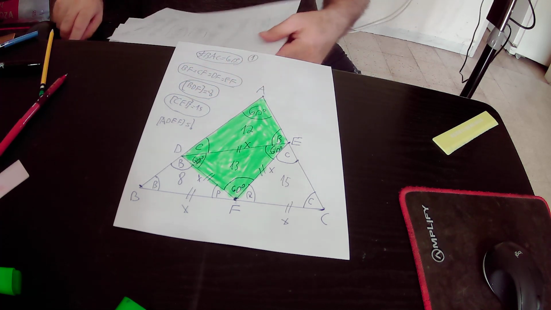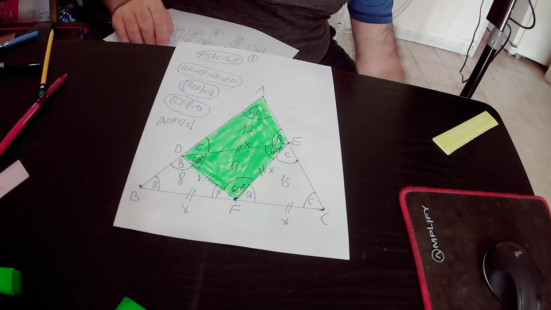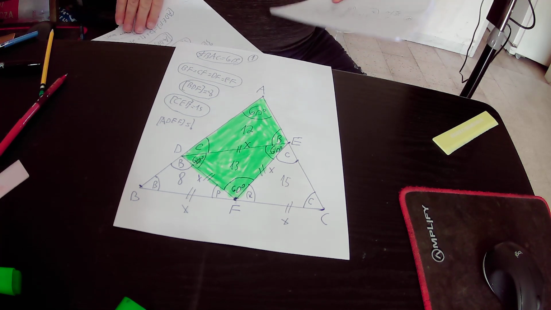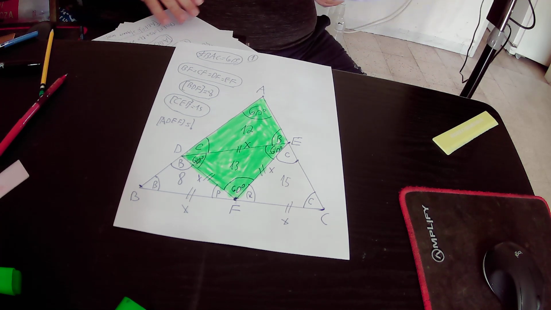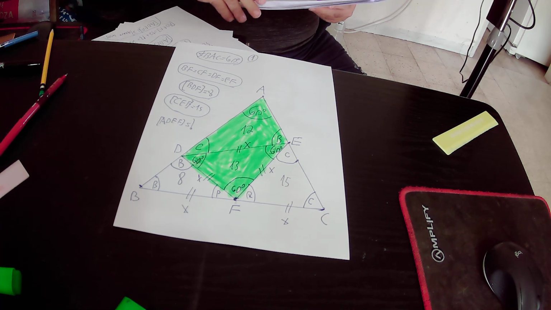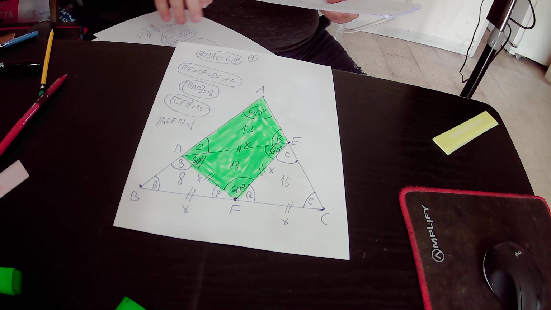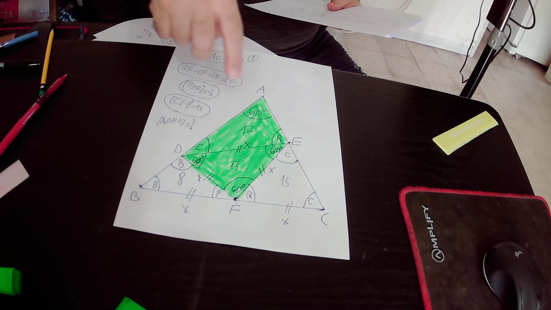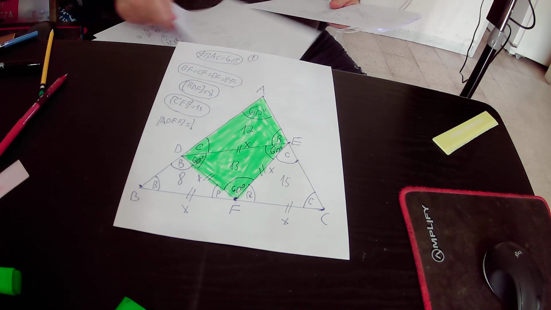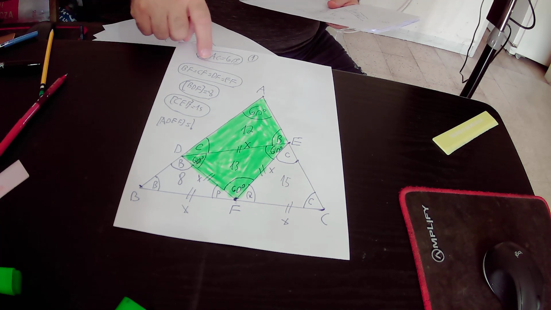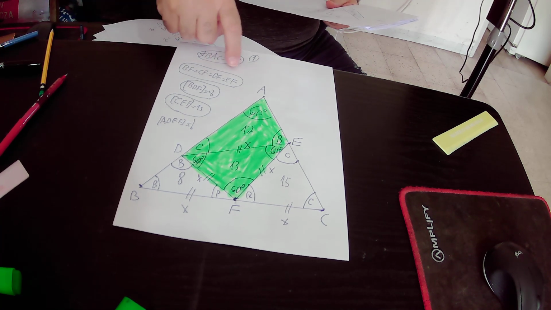Okay, so now I'll summarize the lecture. Actually, we wanted to find out the area of the green shape, or the area of quadrilateral ADEF. We know that in triangle ABC, angle BAC equals 60 degrees. And we also know that BF equals CF equals DF equals EF.